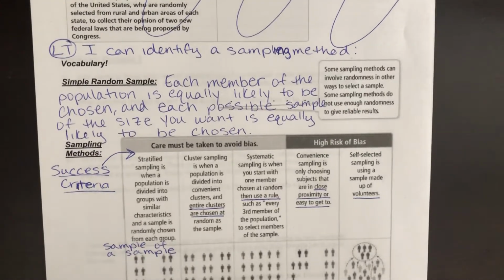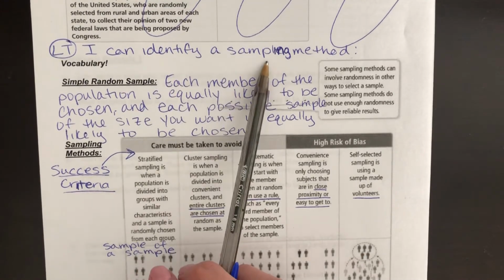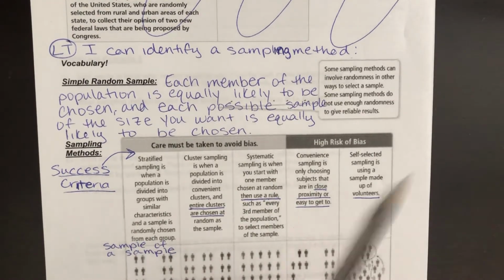Right, continuing on with 11.2, Algebra 2, 11.2. This is part B for 11.2. Our learning target is I can identify a sampling method. So how these samples are chosen, these are our sampling methods.